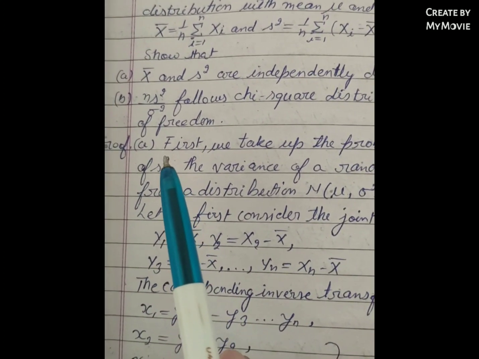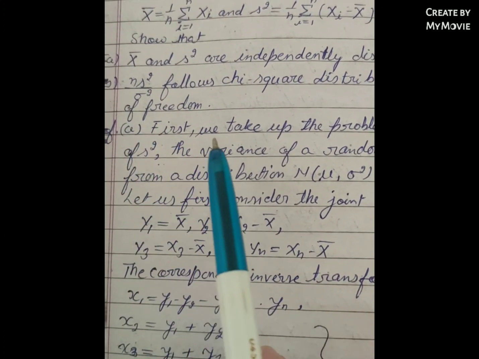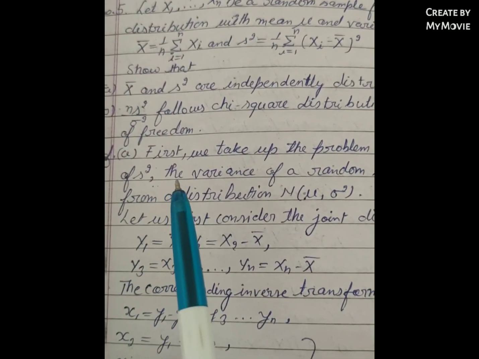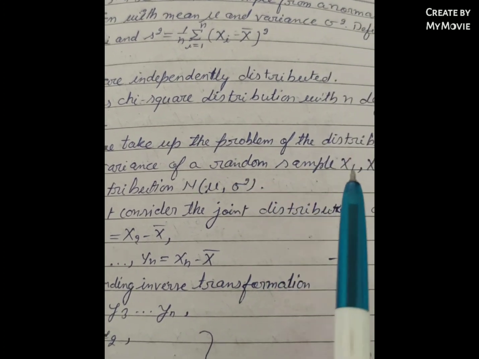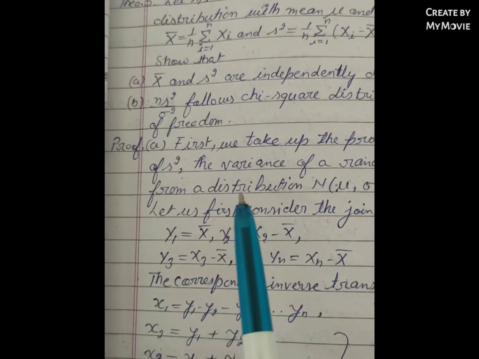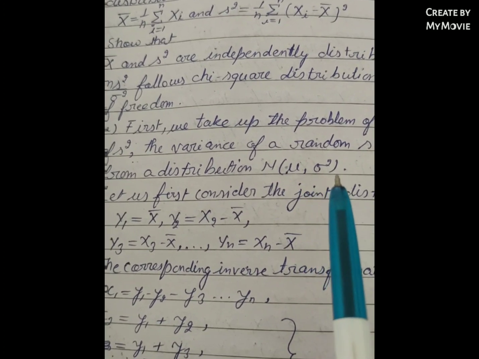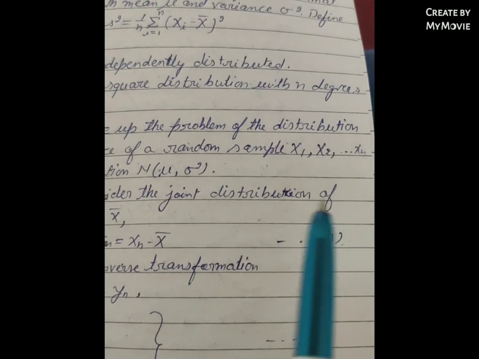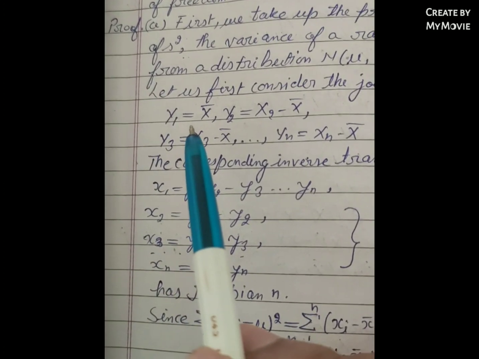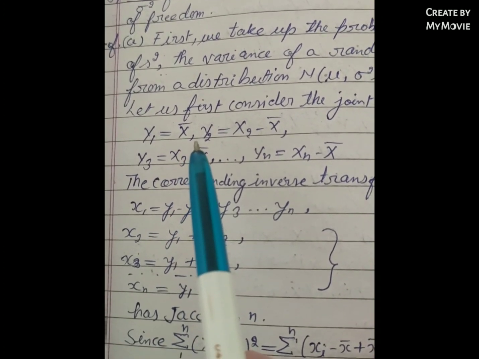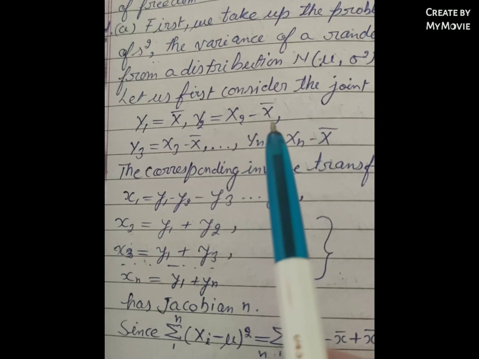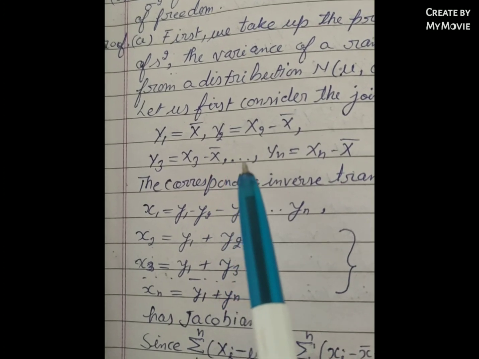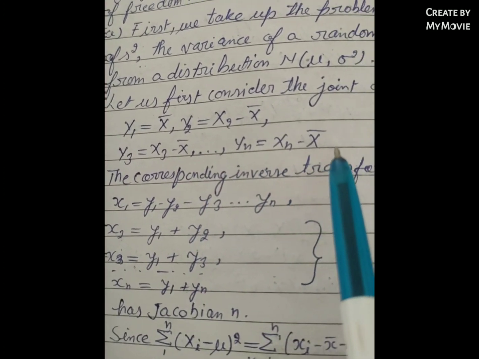Now the proof. (a) First we take up the problem of the distribution of s square, the variance of a random sample x1, x2, ..., xn from the normal distribution with mean mu and variance sigma square. Let us first consider the joint probability distribution of y1 equal to x bar, y2 equal to x2 minus x bar, y3 equal to x3 minus x bar, and so on, yn equal to xn minus x bar.